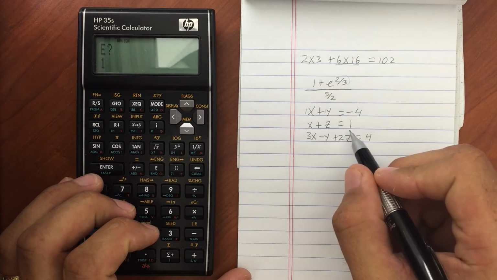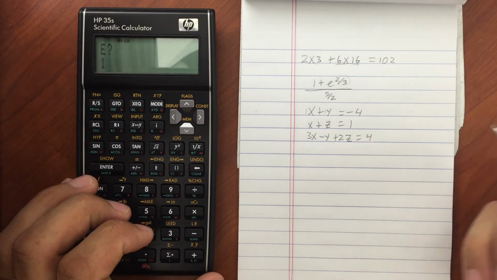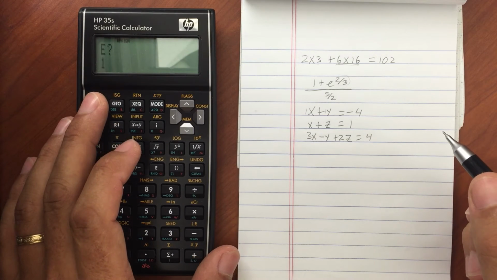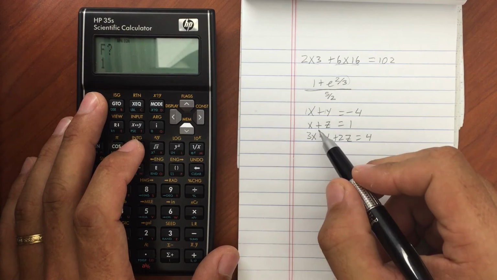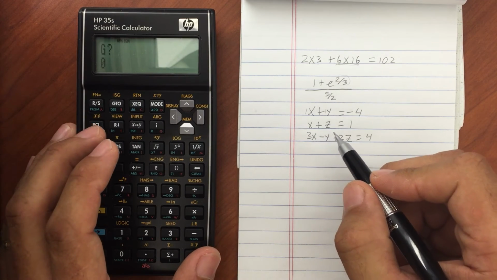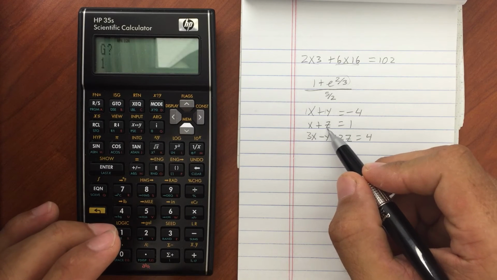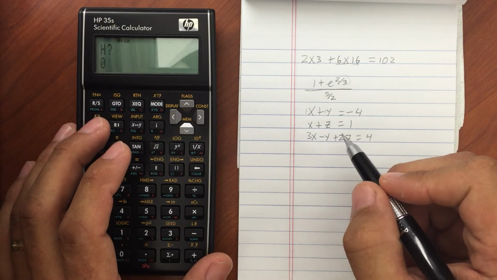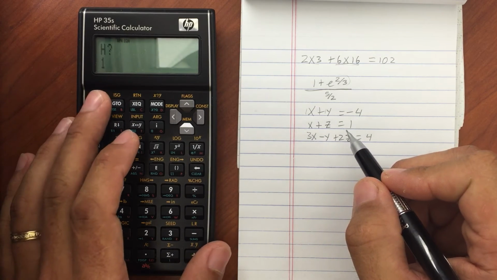Now it's asking for the second equation, the 4 values here. So x again is 1, so I can just hit run stop. I don't have a y value this time, so that's going to be 0, run stop. G is 1, the coefficient of z here, stop, and h is 1.